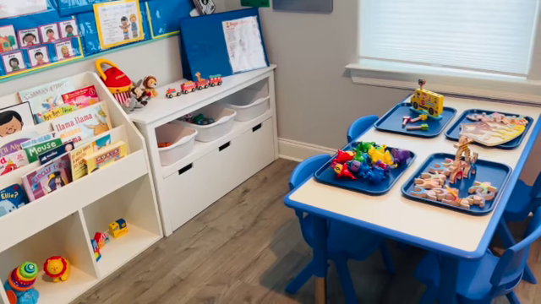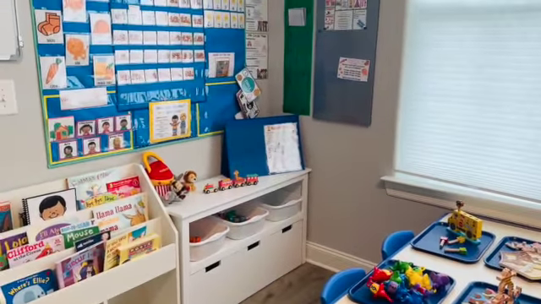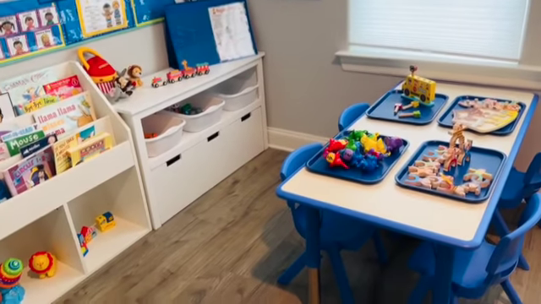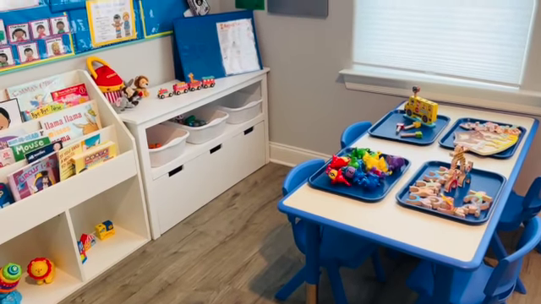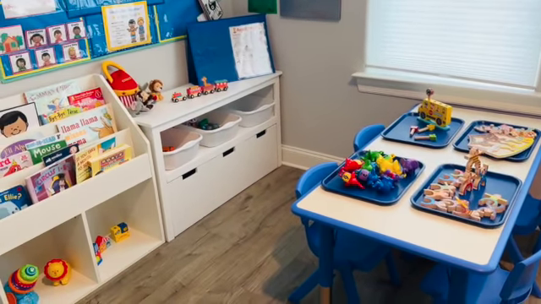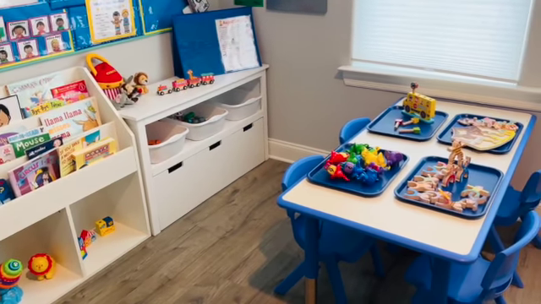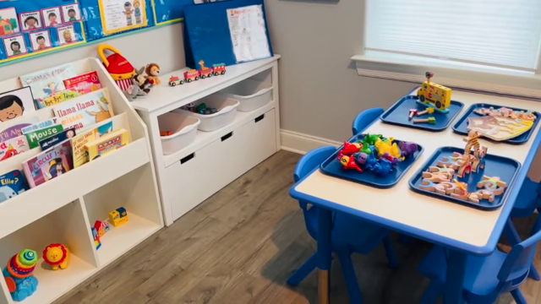So how I do my learning activities is after the kids have circle time. We will usually sit at the table here, or I'll pull the table away and we'll just sit in chairs. But after circle time, they're allowed to go pick a center, and then I individually call them back to this table to work on their lesson plan with me.